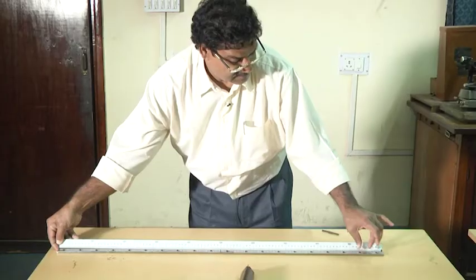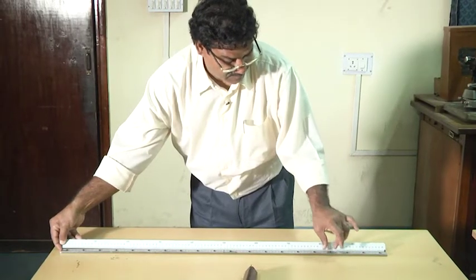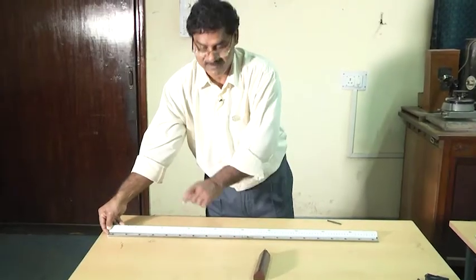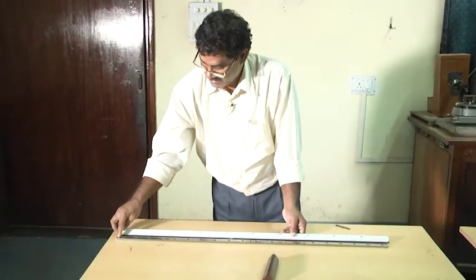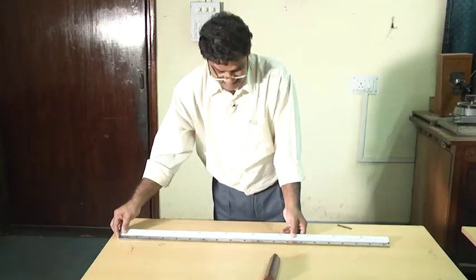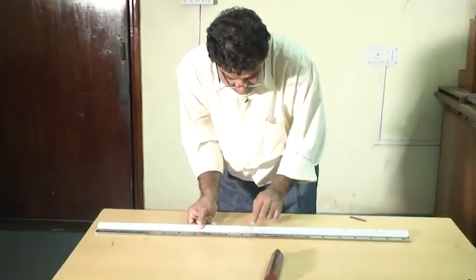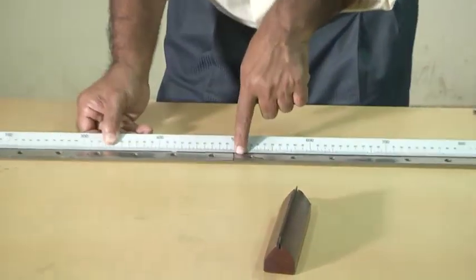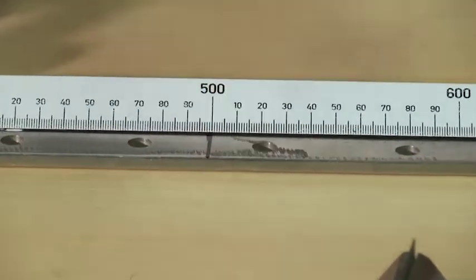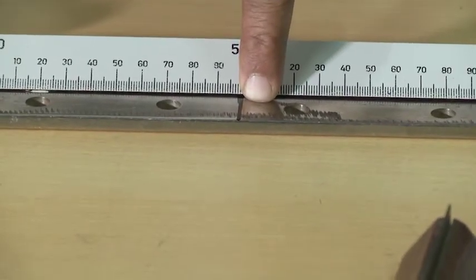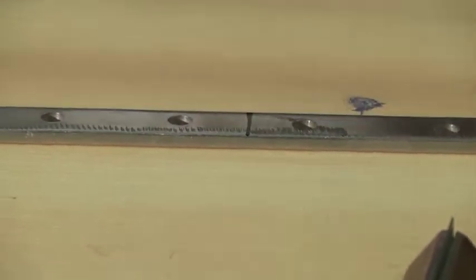So, the distance between each hole is 5 centimeter, and from the end it is 2 centimeter. My center is more or less at the middle, which is 50 centimeter.